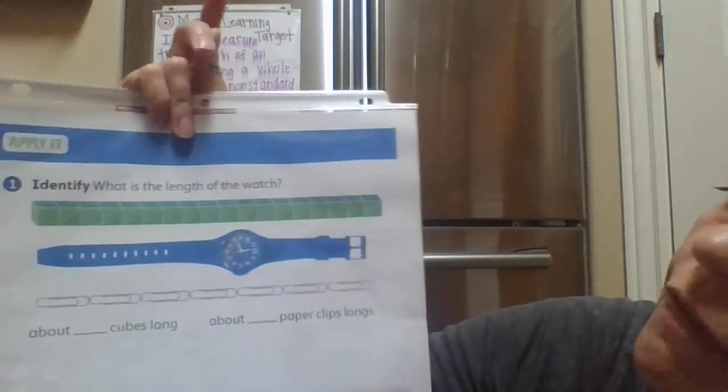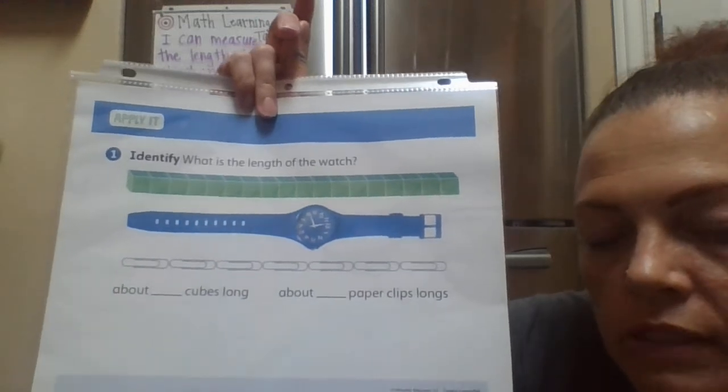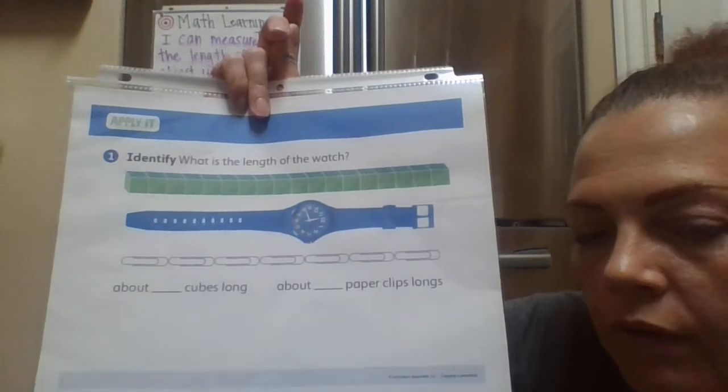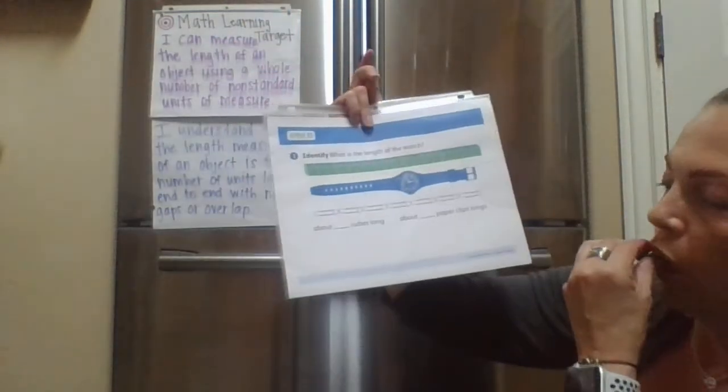This says, identify what is the length of the watch. Well, look at that. They are using 2 different units of measure. Do you think they're going to be the same? I don't think they're going to be the same. Let's take a look.